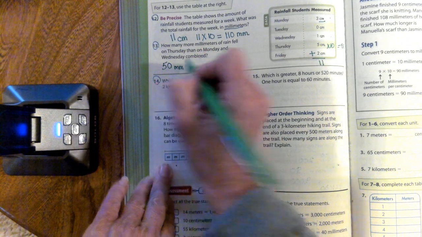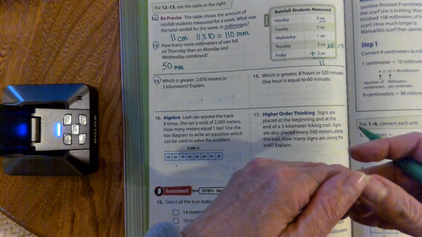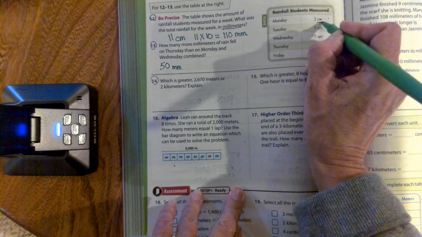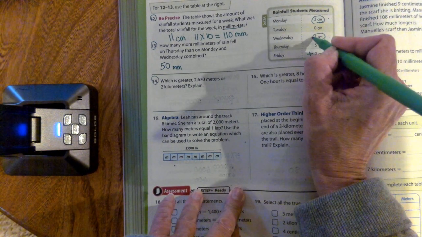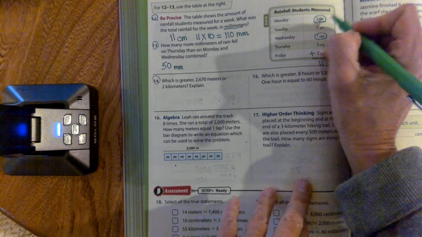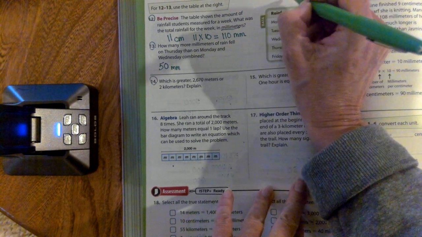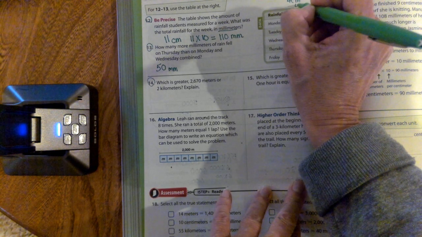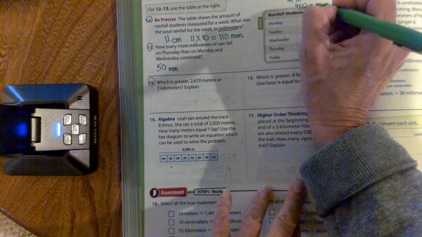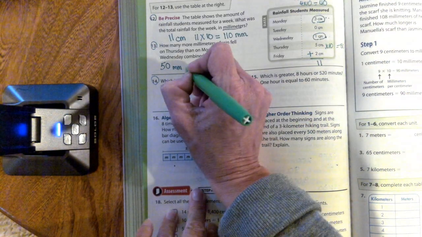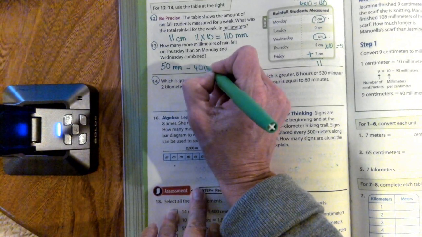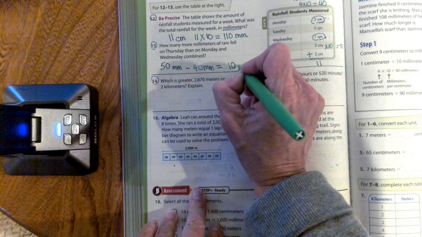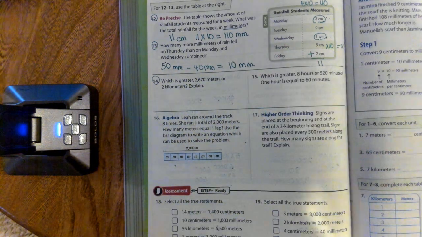Now we want to know how much more that is than both Monday and Wednesday combined, because there was no rain on Tuesday. So combine Monday and Wednesday. Monday and Wednesday is 3 plus 1, which was 4 centimeters. Okay, we're going to change that to millimeters, so we're going to take 4 times 10. So there were 40 millimeters on those 2 days. So what's the difference? The difference in millimeters between the two would be 10 millimeters.